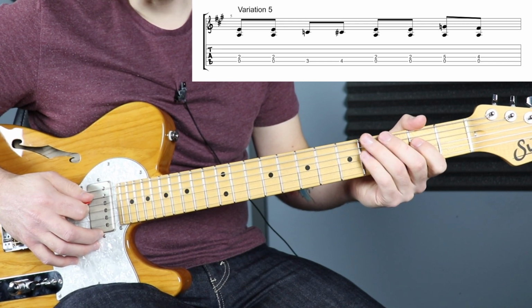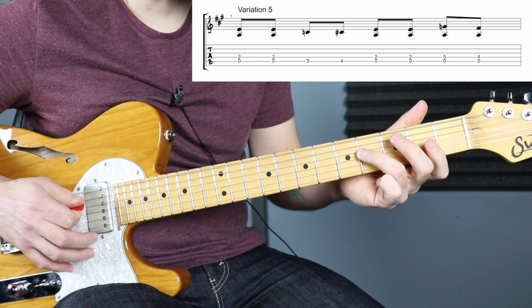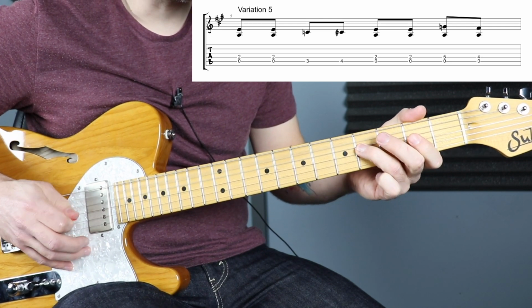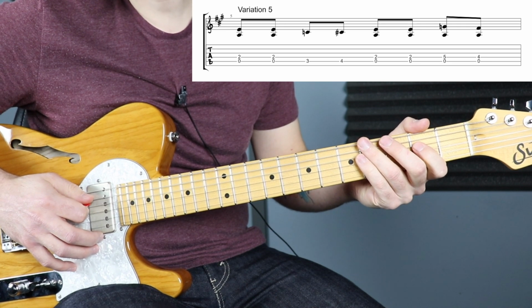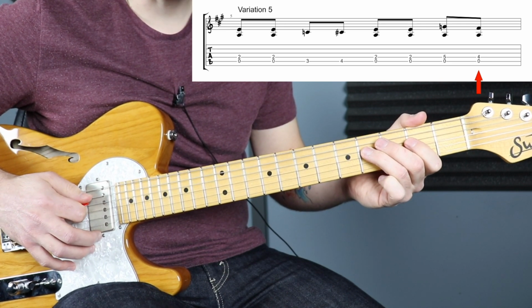But this time, instead of going 4 and like we did in the last one, which was from the 4th fret down to the 2nd fret, so what we did the last time. This time we're going to go from the 5th fret to the 4th fret on the 4 and.